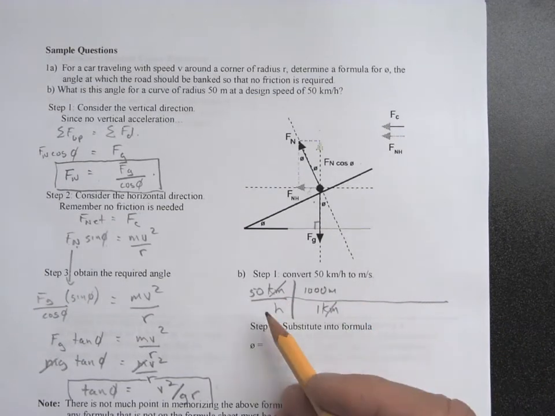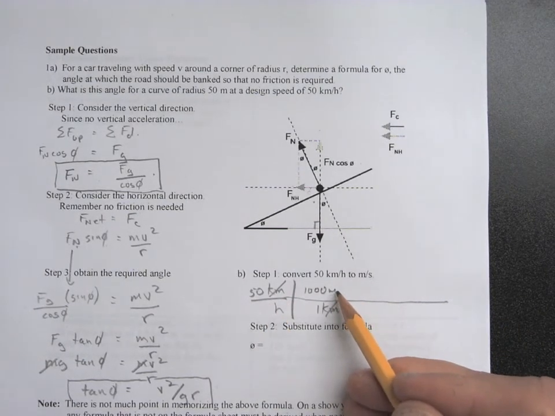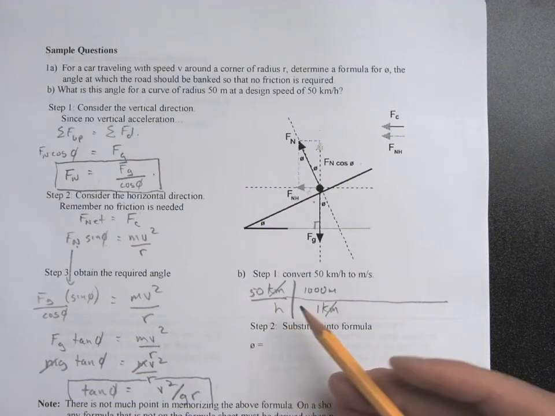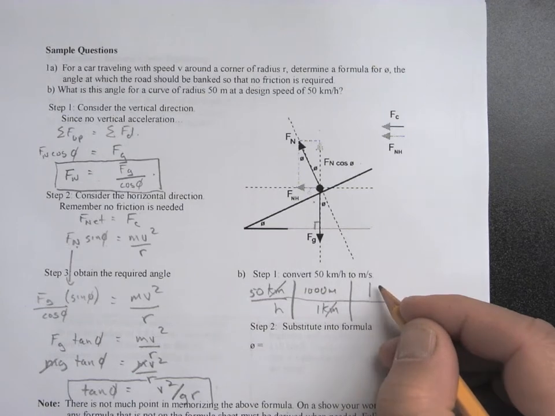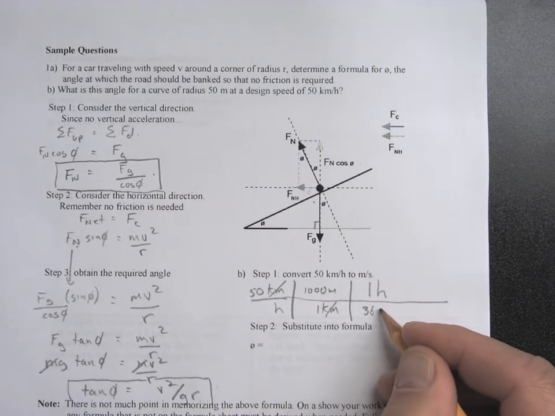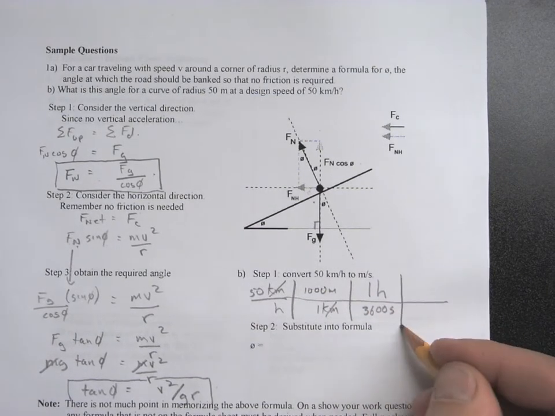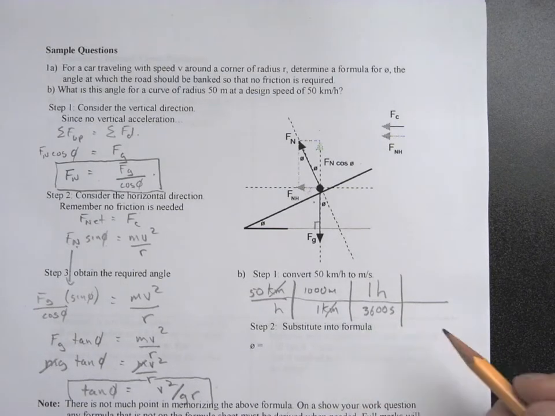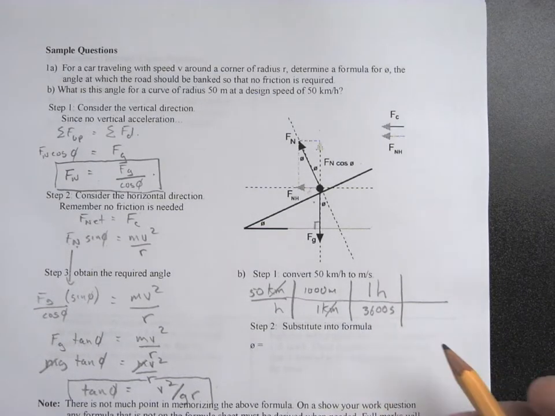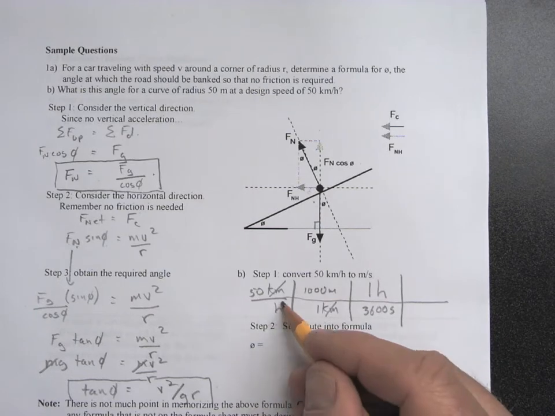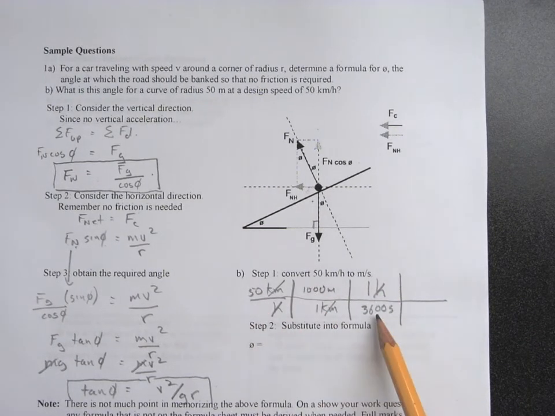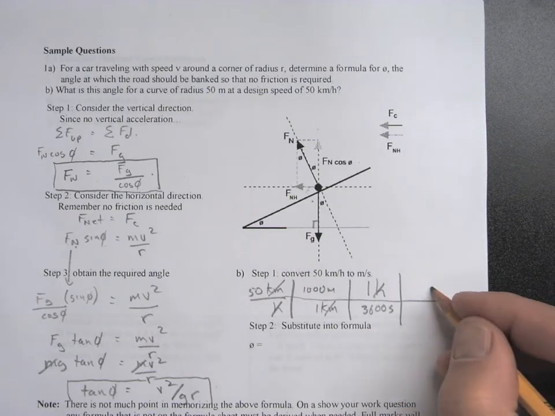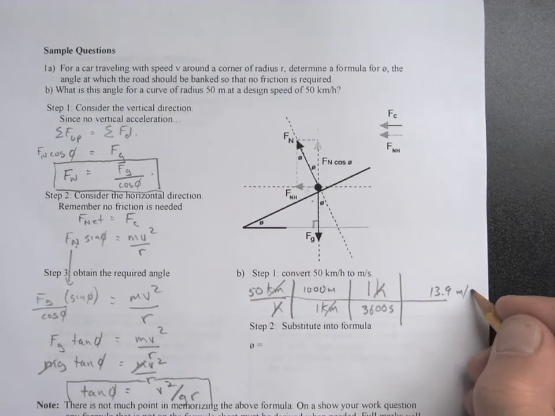That leaves us with the units of meters per hour, and of course, we want to replace hours with seconds. So we know 1 hour is worth 3,600 seconds, of course, 60 times 60 minutes and seconds gives us this value. And we wind up with 50 times 1,000 divided by 3,600 gives us 13.9 meters per second.